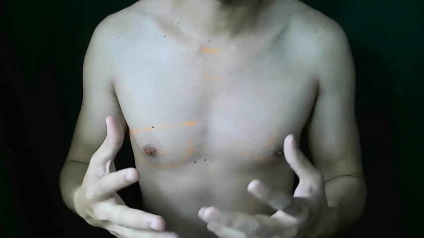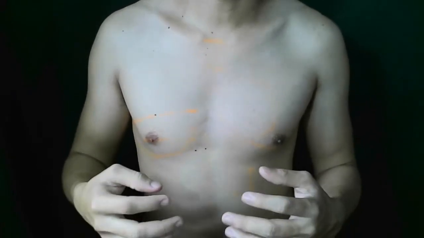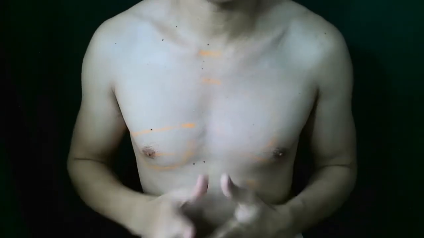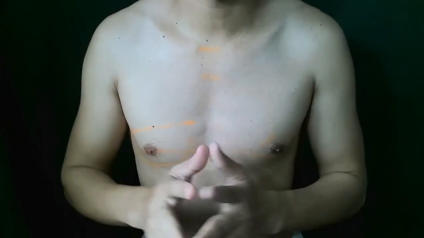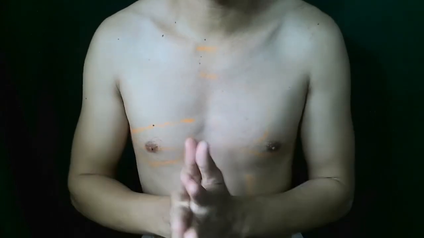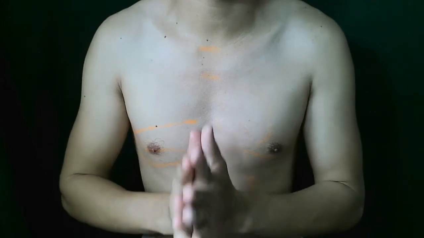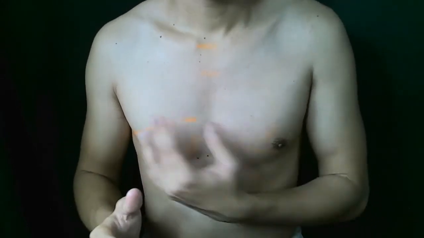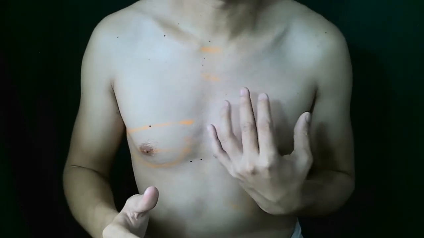So that's the way to do percussion and auscultation of your chest. And I know you would ask how we would do the assessment of a female. You do the same process, but make sure that you provide privacy, and you just expose the area you want to assess.